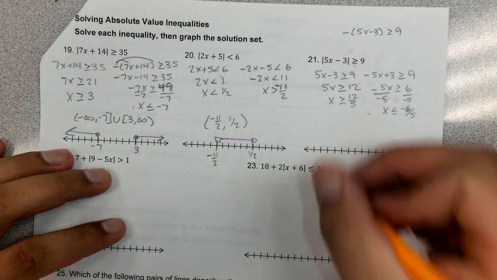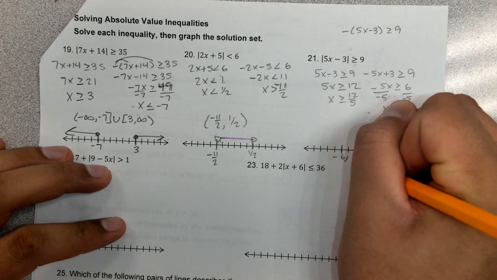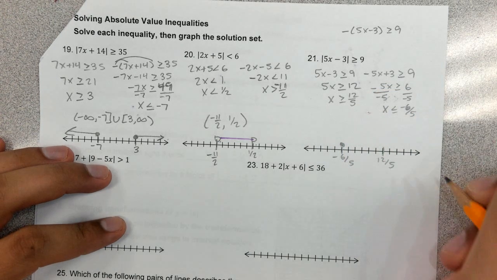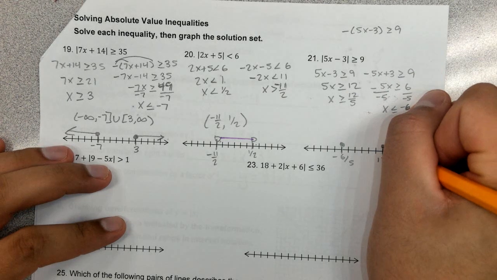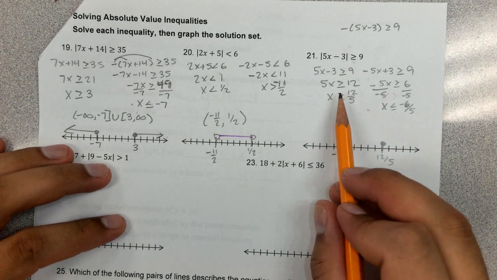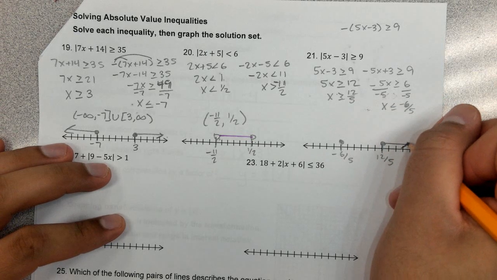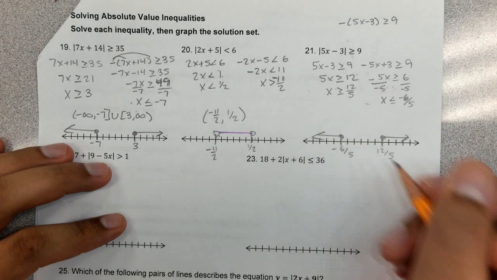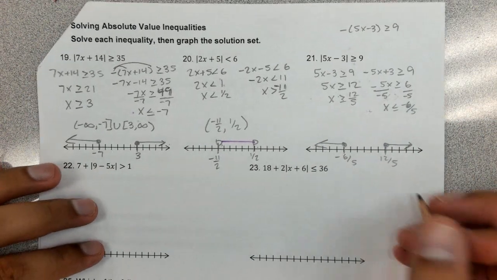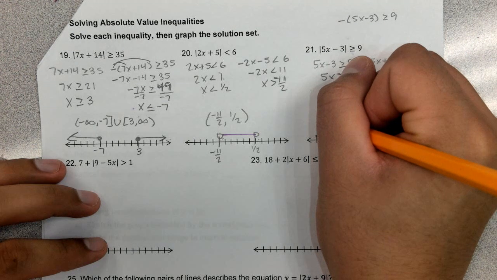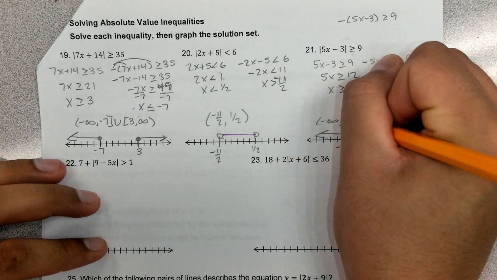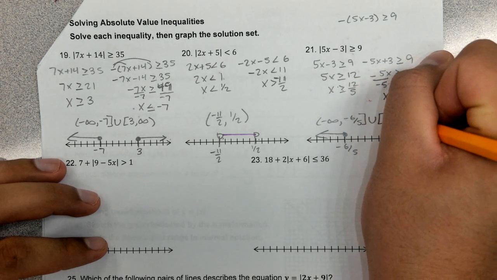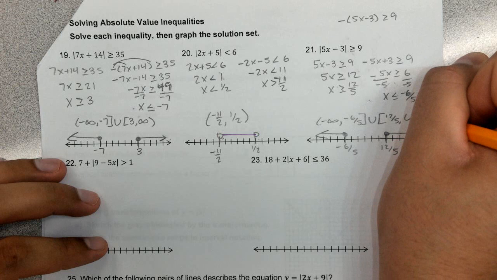Alright, so then on this side we got negative 6 over 5 with a closed dot. This side we got 12 over 5 also with a closed dot. All the x values greater than or equal to 12 over 5 are going this way. All the x values less than or equal to negative 6 over 5 are going towards the left side. So we have a gap in between. So that's going to give us negative infinity to negative 6 over 5, bracket, union, open up with a bracket again, 12 over 5, and it continues going to infinity.